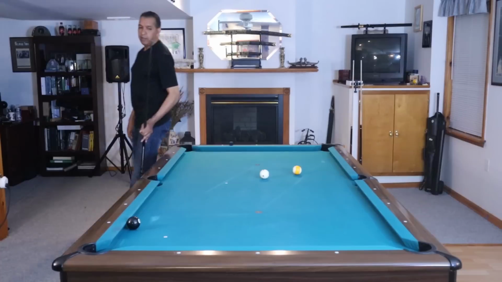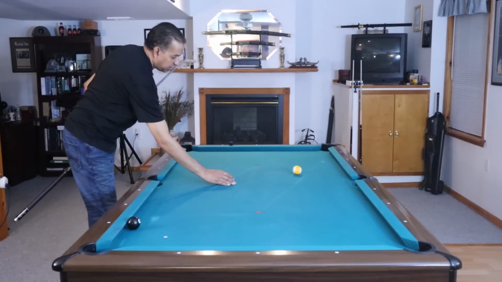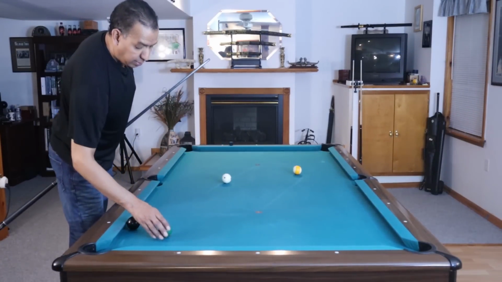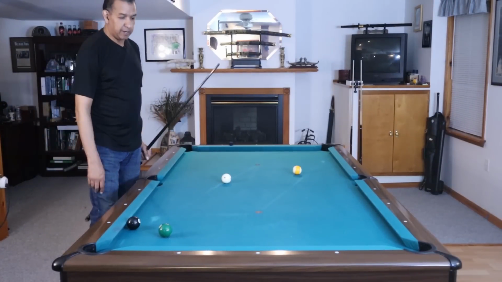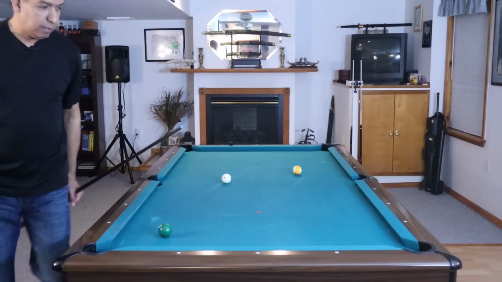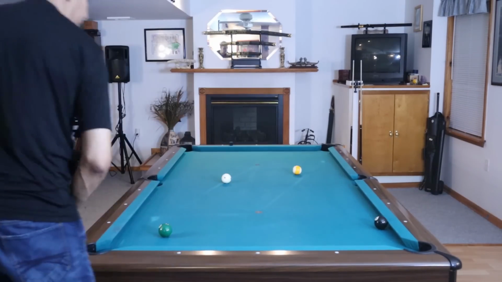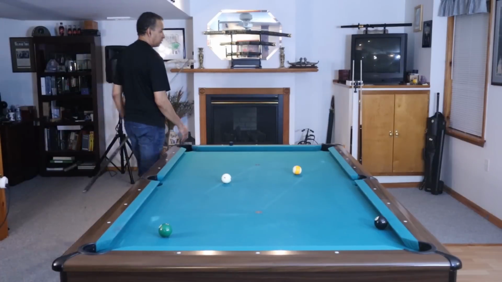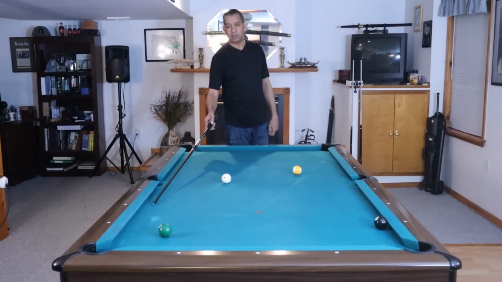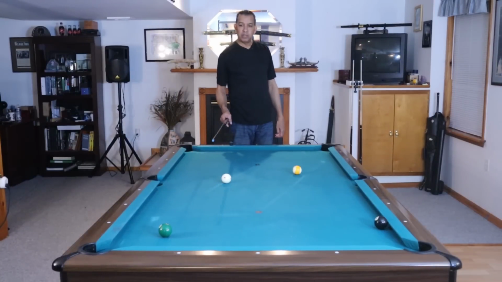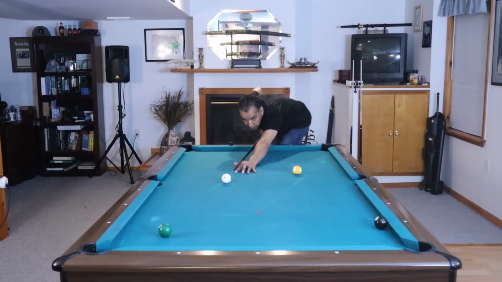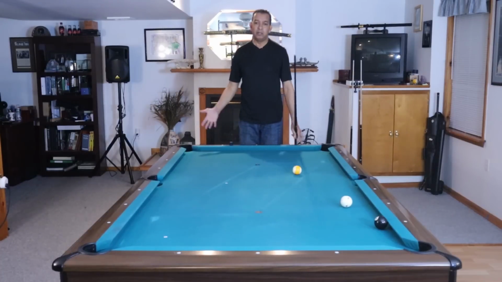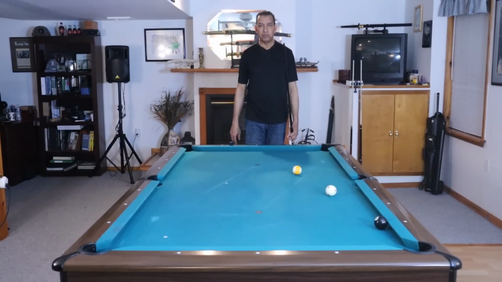So when would we take the same shot and put outside English on it? Now, if our 8 ball is there, we don't need the outside English. But let's say our 8 ball is on this side of the table. If we put inside English on it, right-hand English, we come over here. We already know that. If we put no English on it, we come all the way down here. But if we put our left-hand English on it, outside English here, we pull up right behind the 8-ball and we're out. So those are 3 situations there.